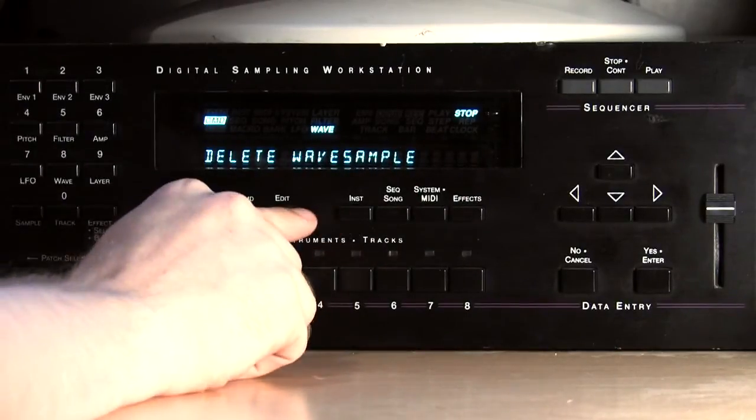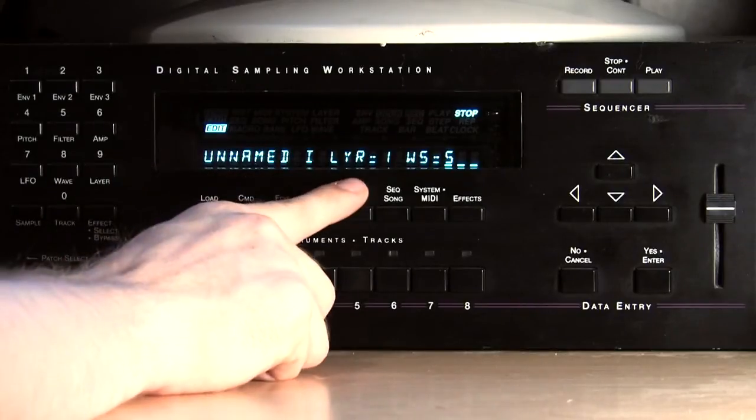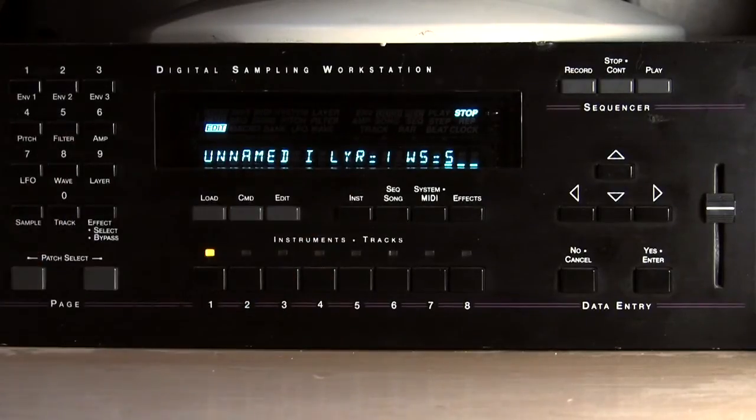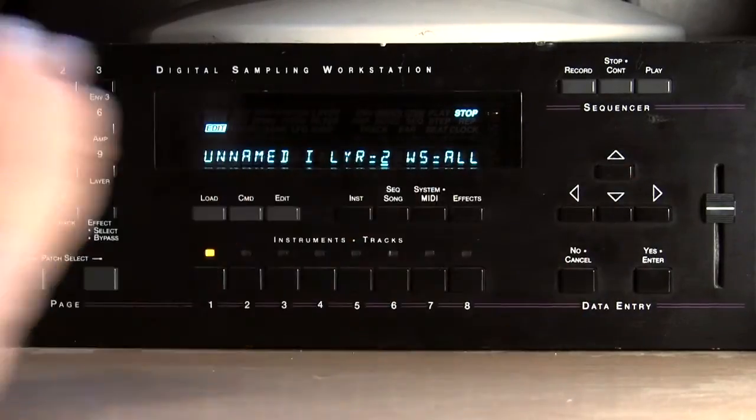To verify that, hit edit, layer 1. We want to play back both our hi-hats. Wave sample all is listed. That means that that hi-hat is not in layer 1 anymore. Play your other hi-hat. Wave sample all is still listed. That means it's not in layer 1 anymore. Pick layer 2.